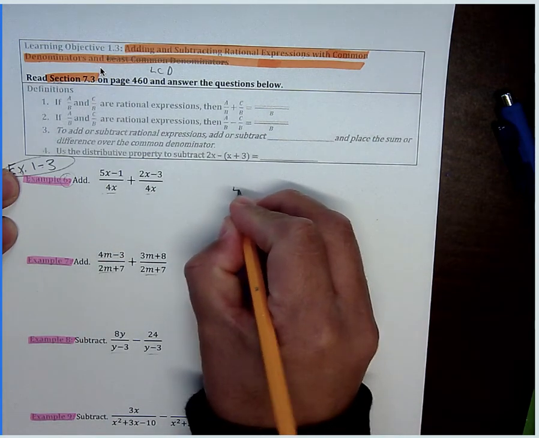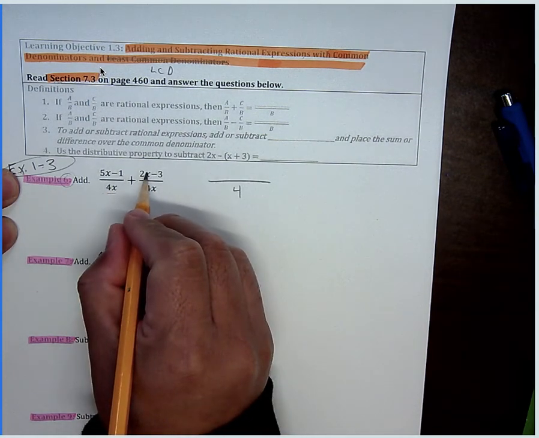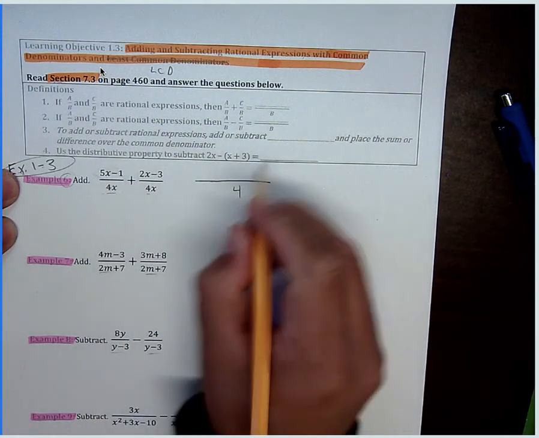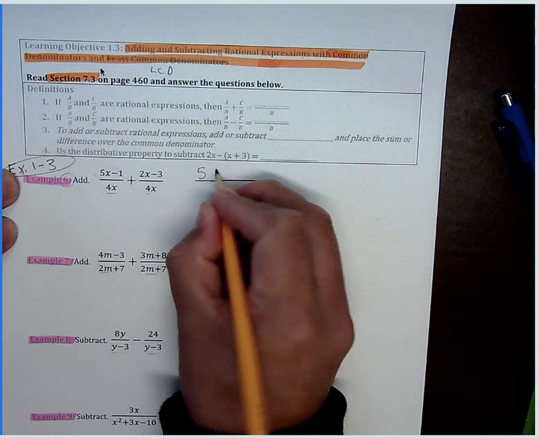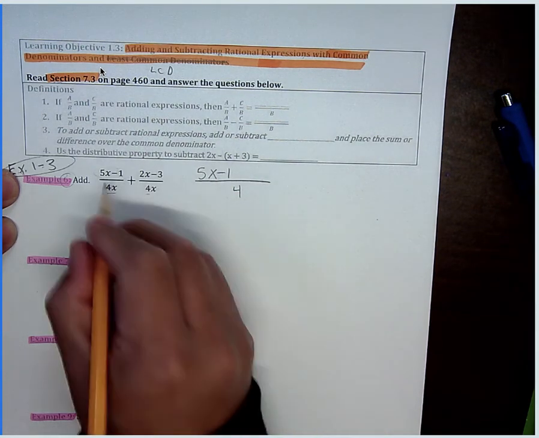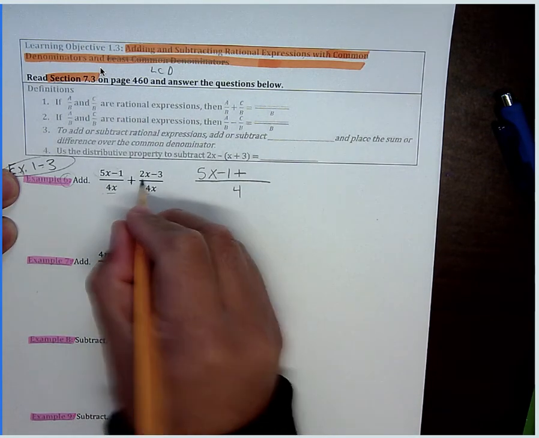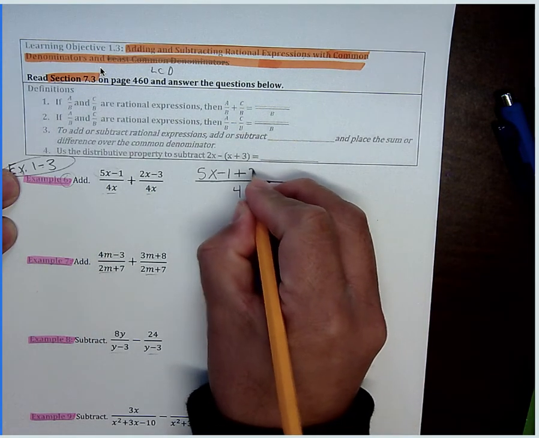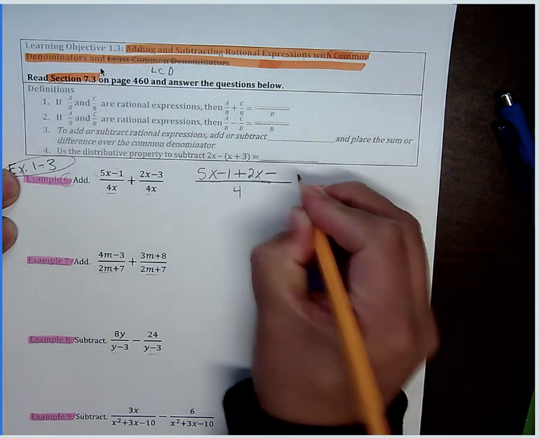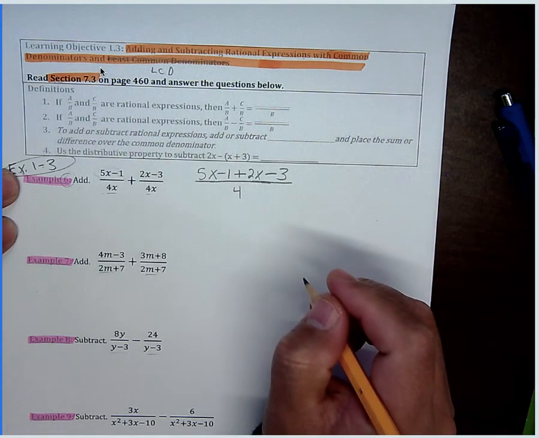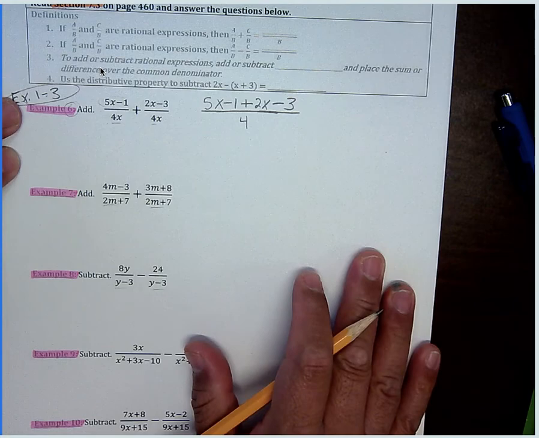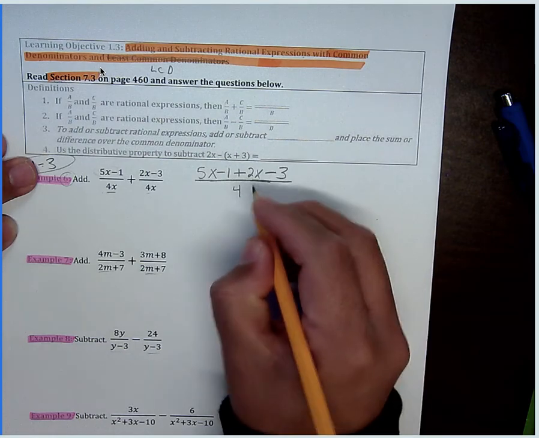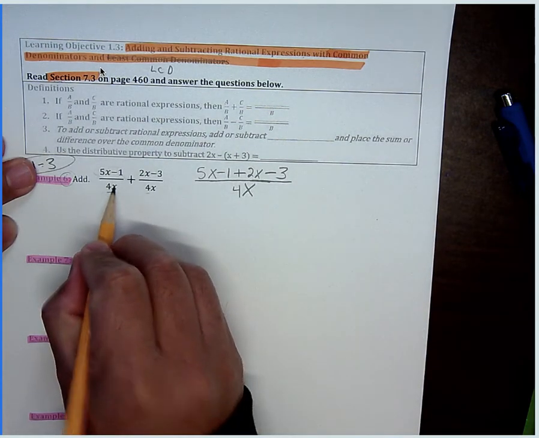So that means when adding, you don't have to do any changes. It's already set up for you. So you will just put the first part of this rational number here, 5x minus 1, plus, and then if it was negative, I would put the parentheses, but since that's plus, those signs stay the same. So plus 2x minus 3. That's what you do. I forgot the x here also, so don't forget to carry the x.